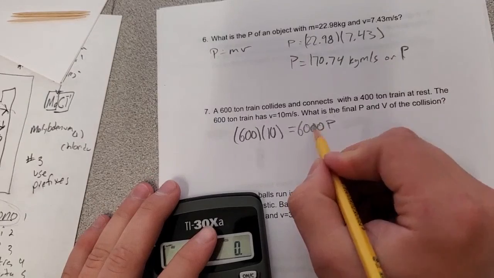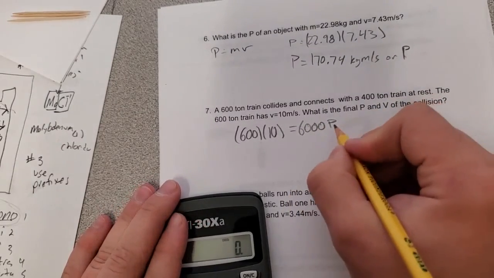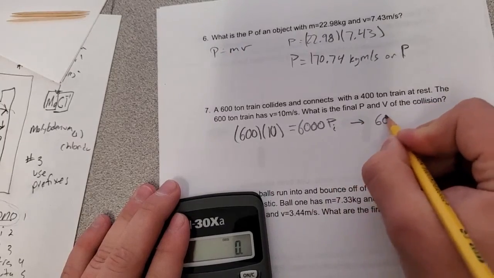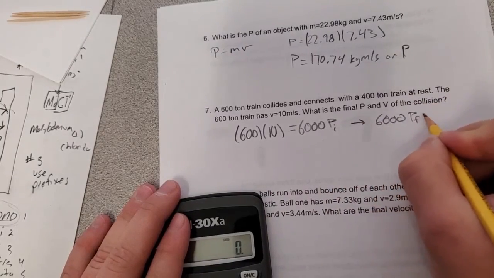So if this is the beginning, then this is also the end, right? Conservation of momentum, it's PI equals PF. So then that means that PF is 6,000.